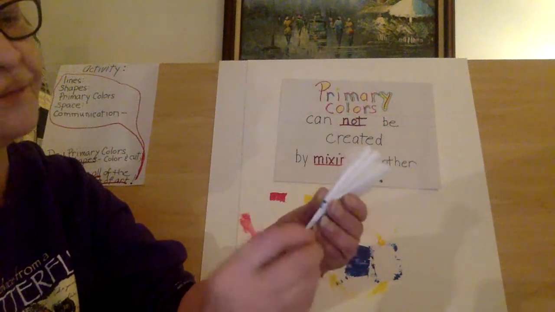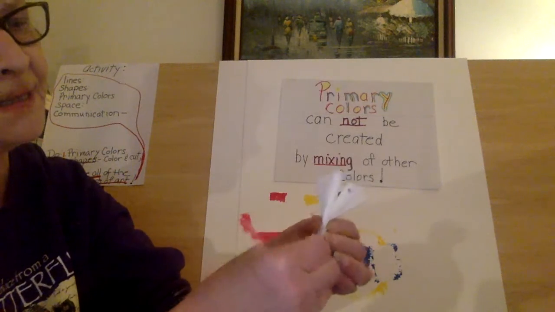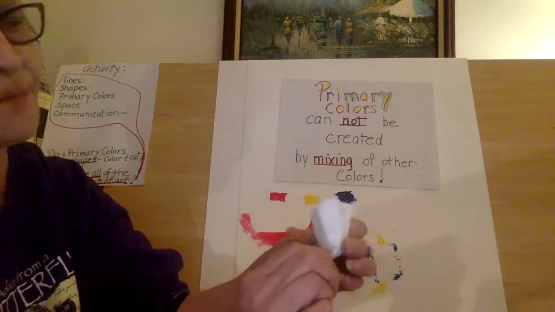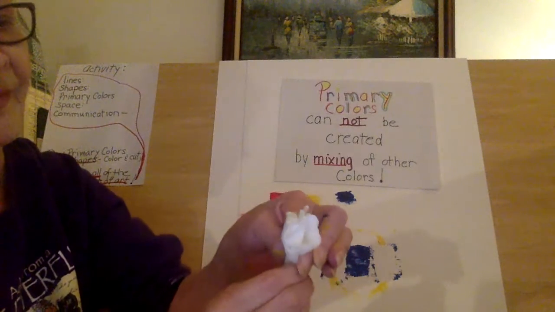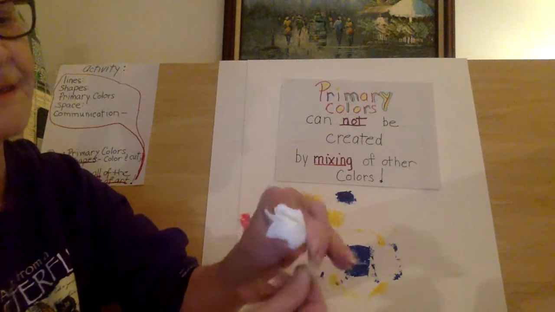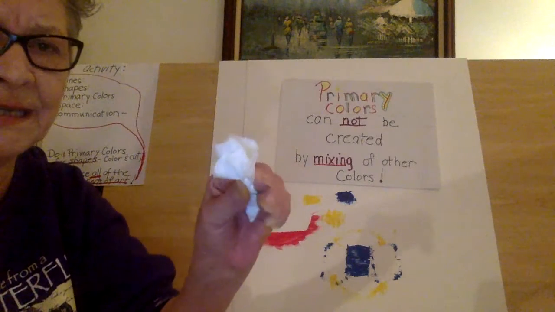Maybe you want to fold the edges tight. Maybe you want to twist up this time. Twist. What do you think that looks like?